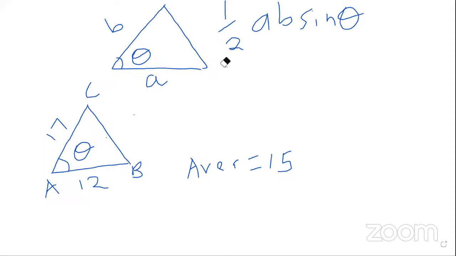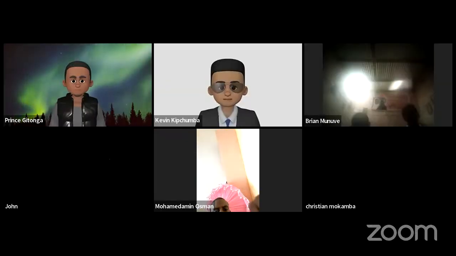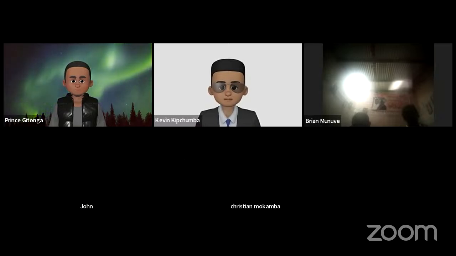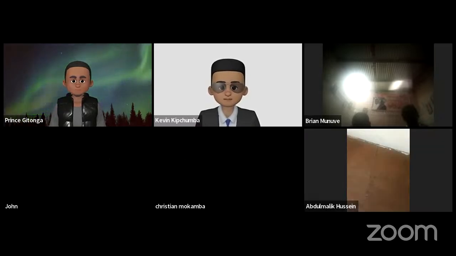Is this formula appropriate for this question? Yes. So we go on substituting. We have been told that area is a half AB sine theta.